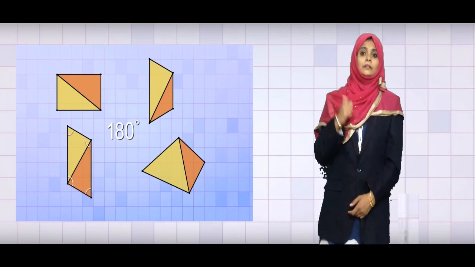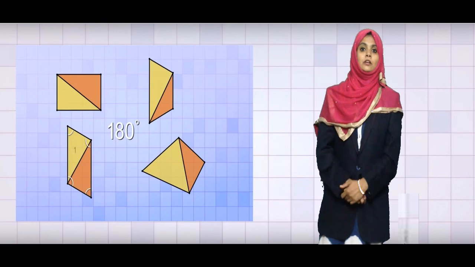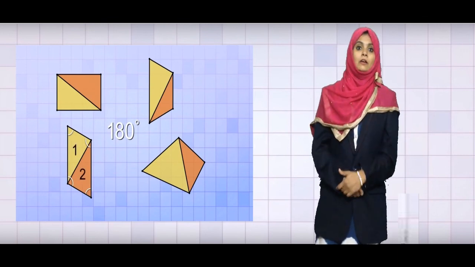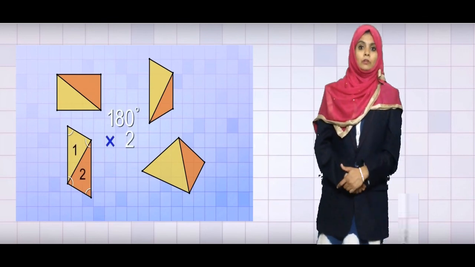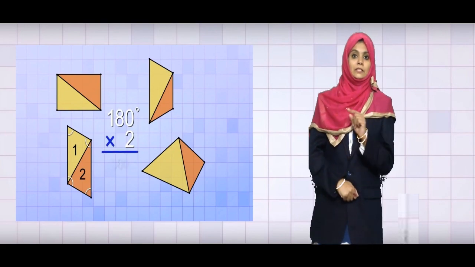So, a quadrilateral is formed by 2 triangles, so the sum of all its angles will be double that of a triangle, that is 360 degrees.